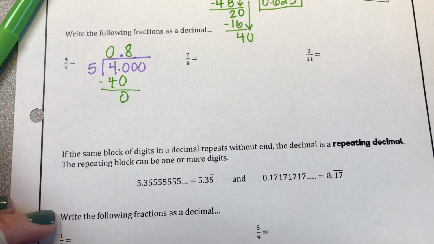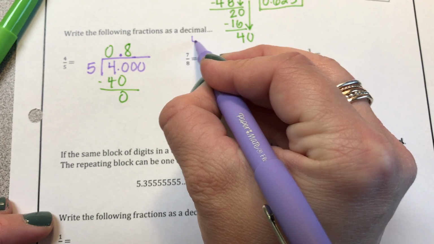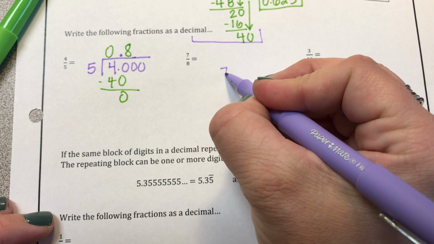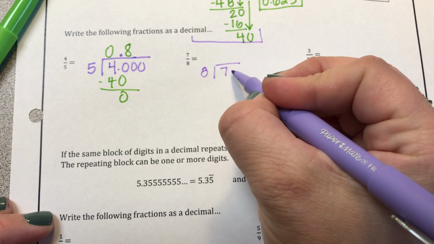Okay, let's look at 7/8. So 7 divided by 8.